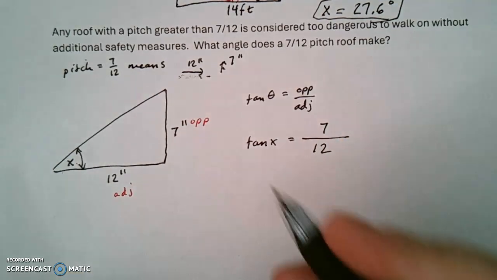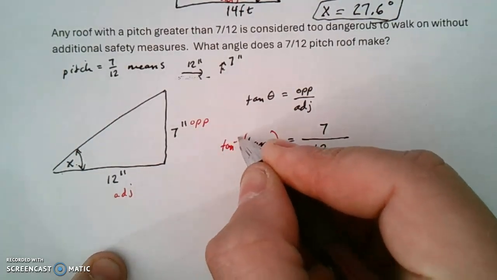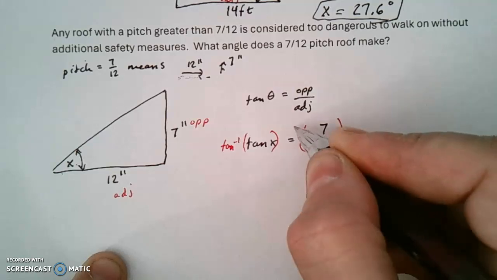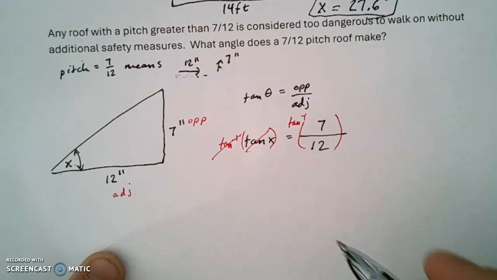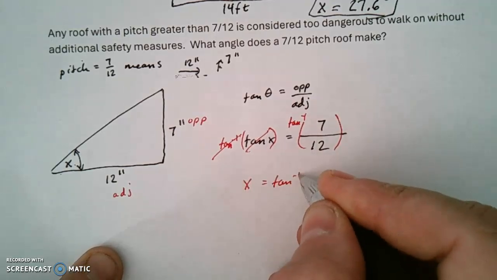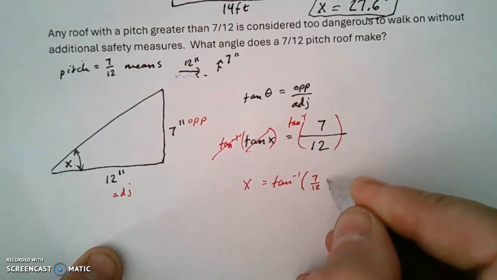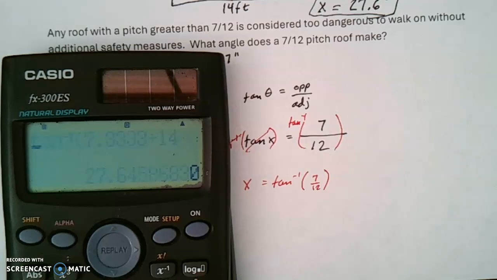And we're going to come in here. We're going to take the inverse tangent of this side, and we're going to take the inverse tangent of this side. These cancel out. You're given x equals the inverse tangent of 7 over 12. And again, we're going to type that in.